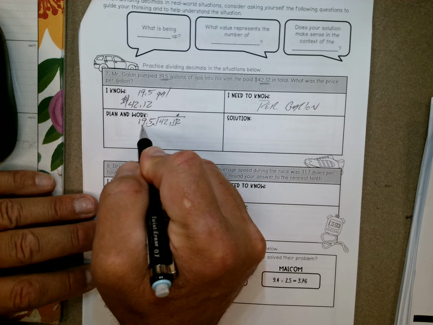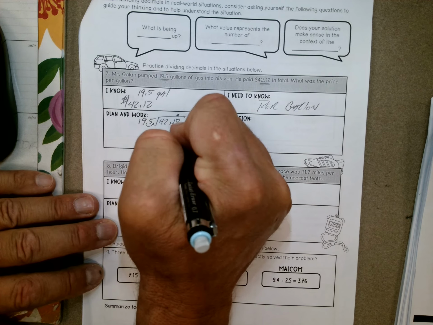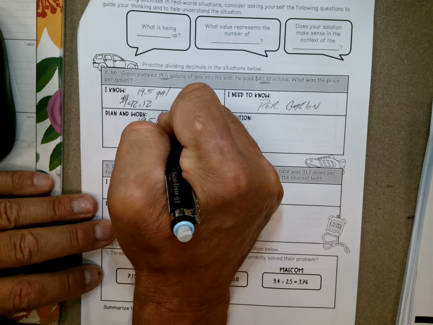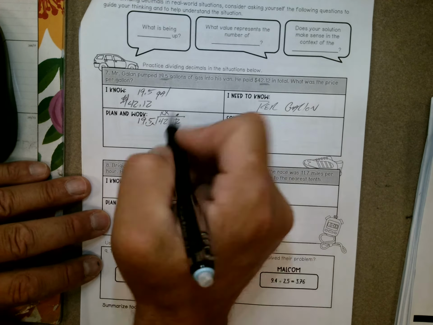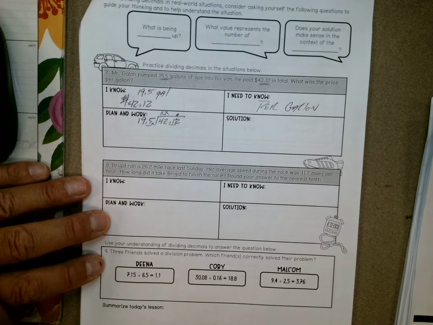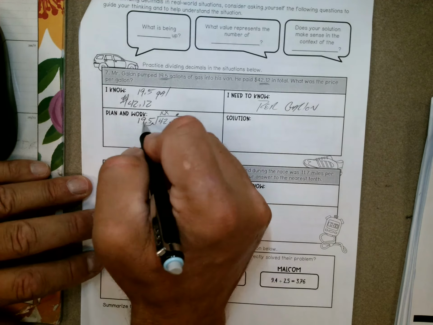So 195 into 421. We know it won't go into 4, and we know it won't go into 2. But it will go into 421, okay? Okay, so let's take a look at this thing here.